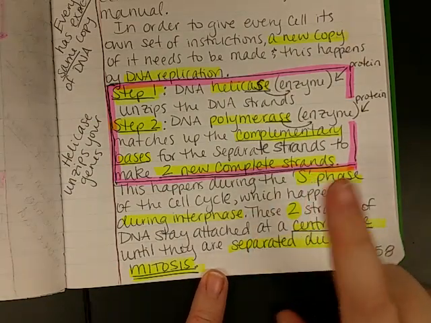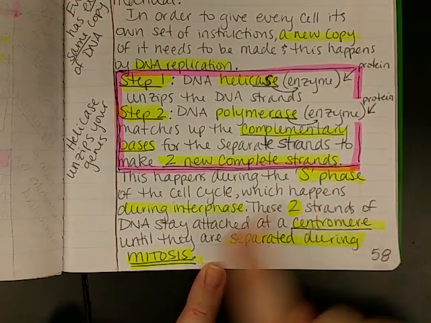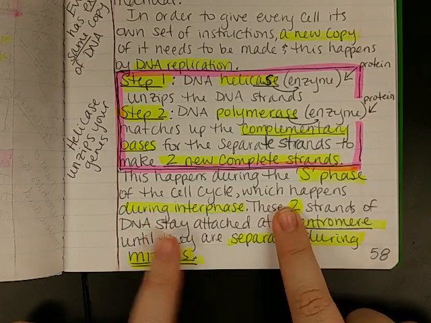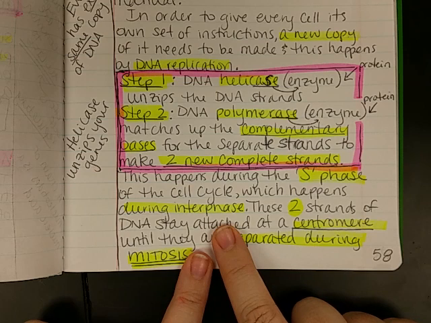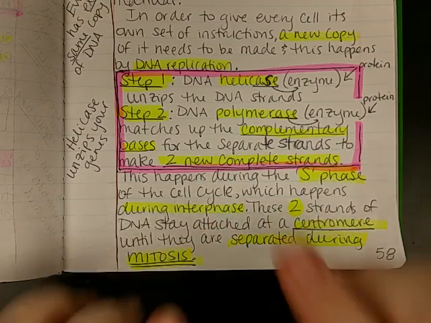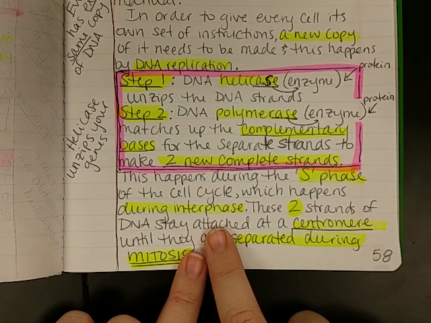Okay, so this happens during the S phase. S is for synthesis of new DNA of the cell cycle, which happens during interphase. So if you remember, interphase has three phases, G1, S, and G2. Growth, then it does DNA replication, and then it prepares for mitosis.